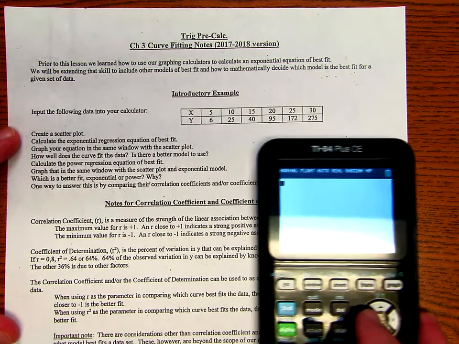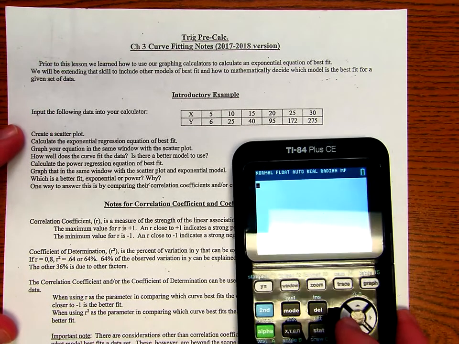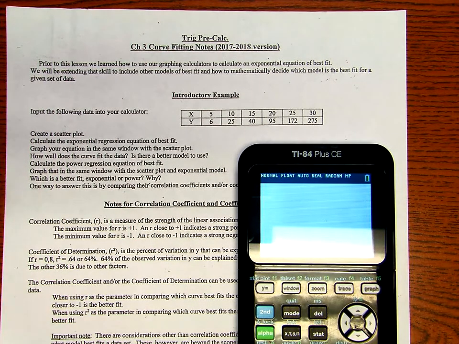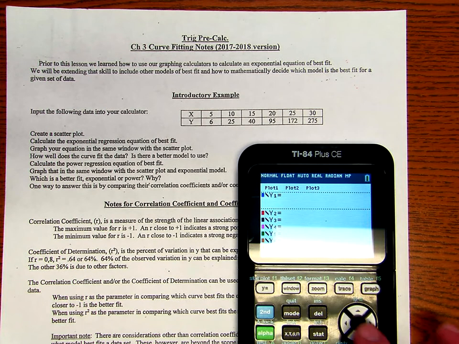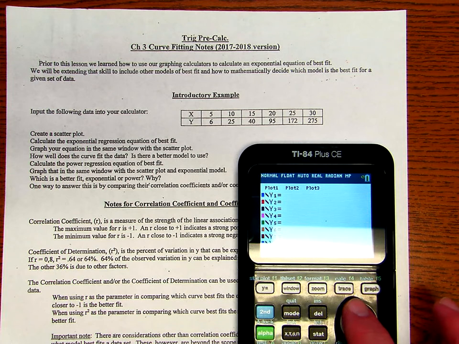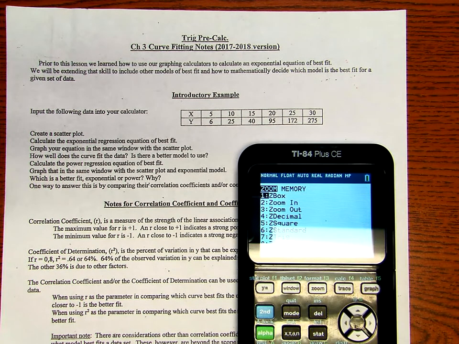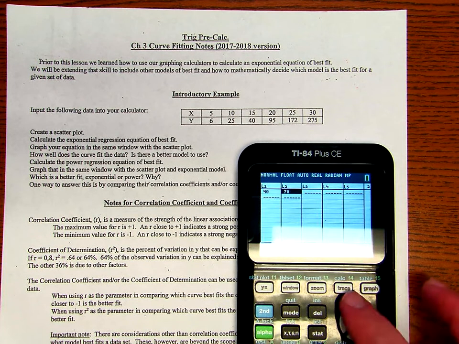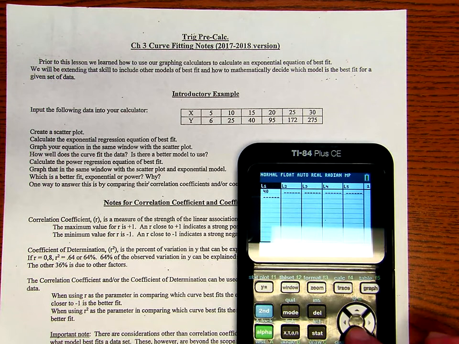So for the example we're going to use to start today's lesson, input the following data into your calculator. Anytime you do anything data-driven on the calculator, you want to go to y equals, make sure you clear out the equations. Make sure your stat plots are turned off. I'm going to zoom 6 to get rid of any weird window dimensions that may be left over in there. And then stat edit, and we'll clear out any old data that's in there.